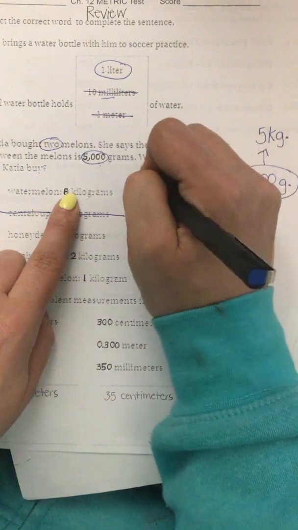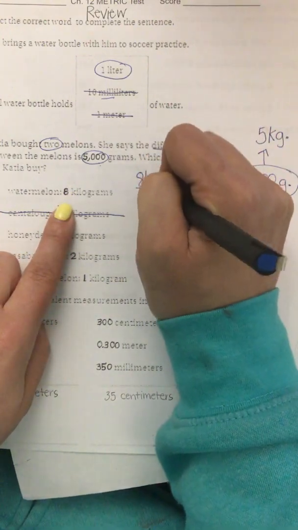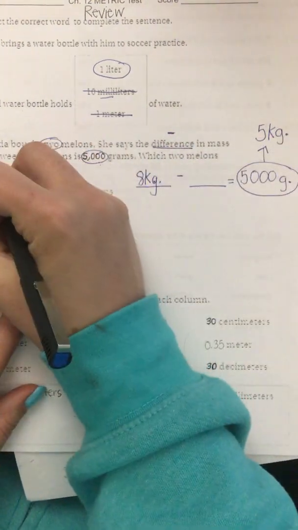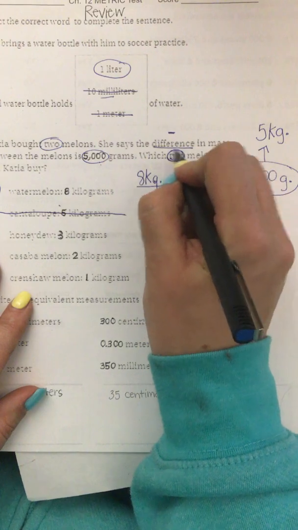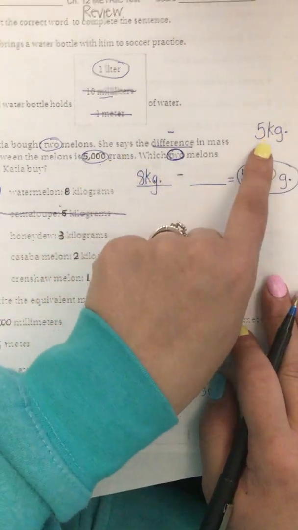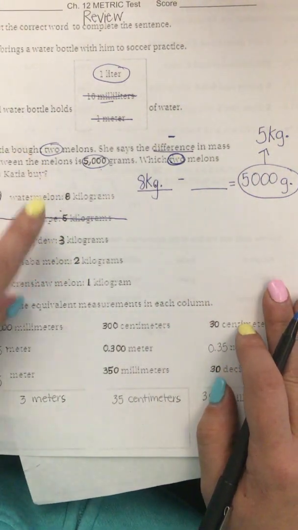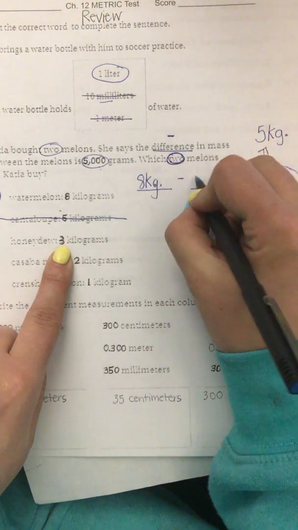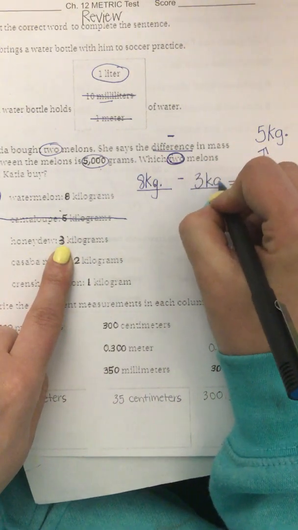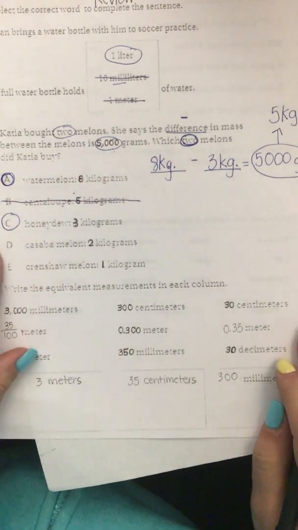So I know that A is one of my options. And it says which 2 melons, so I'm choosing 2 answers. So 8 minus something equals 5. My choices are 3, 2, or 1. 8 minus 3 is 5. So my answer is C.